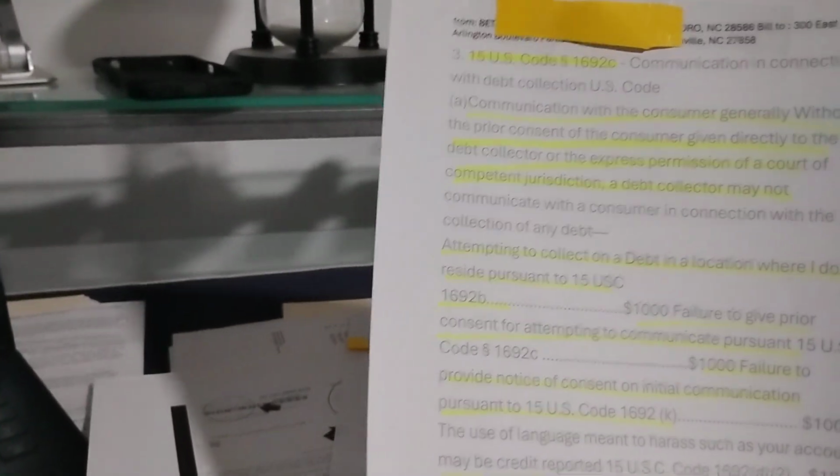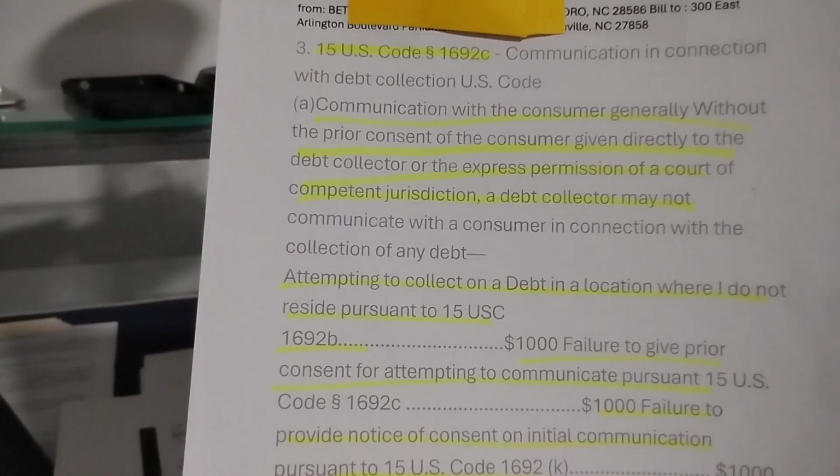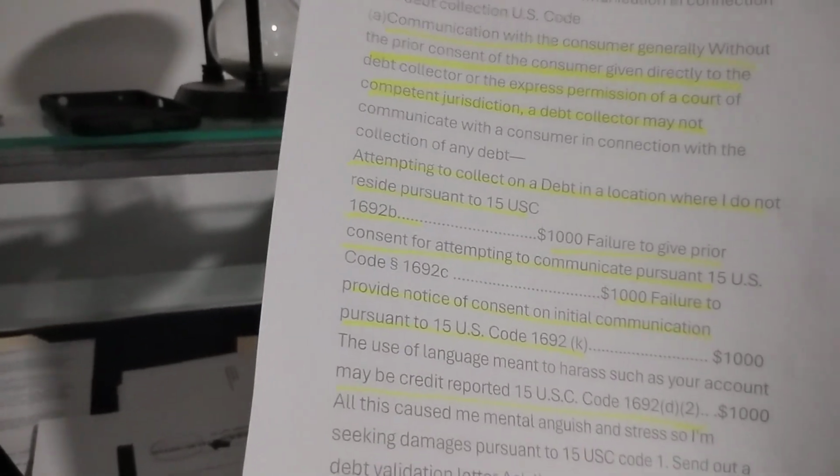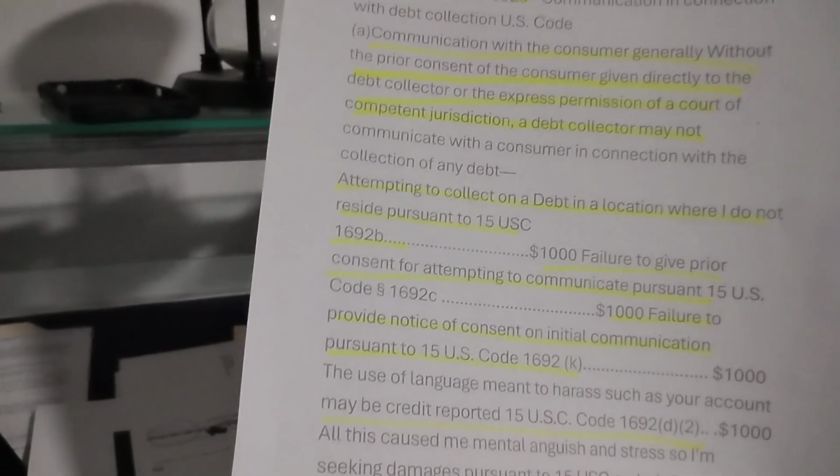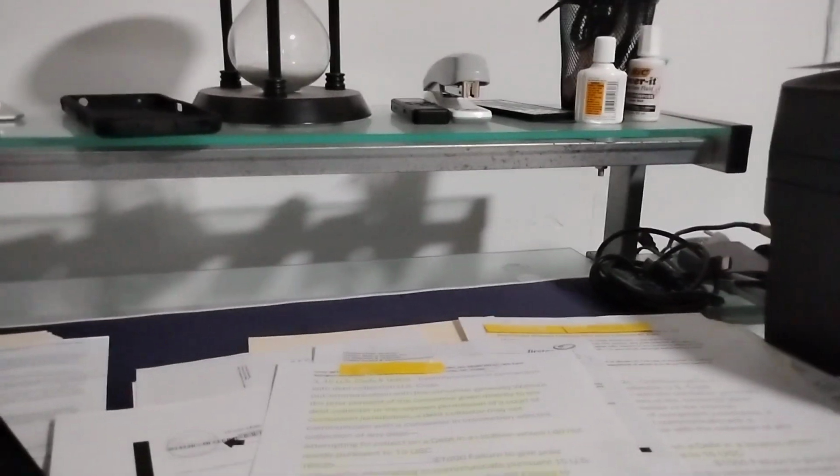And this outline right here is part of what I send. You are also going to send a fee schedule. This is my fee schedule.